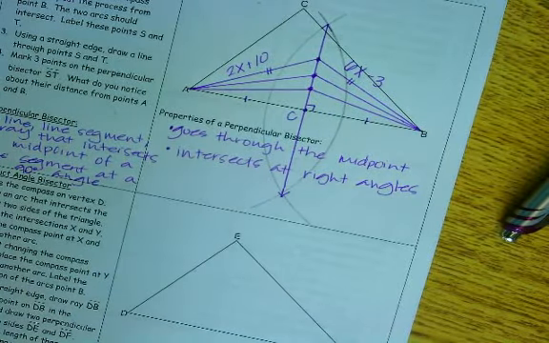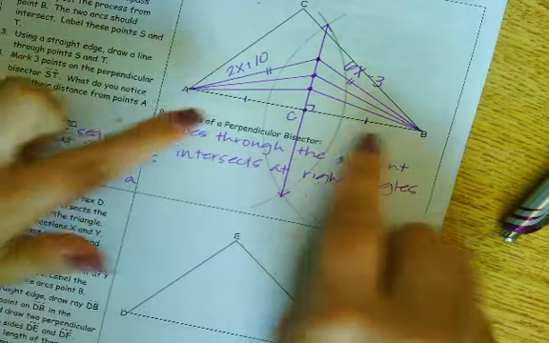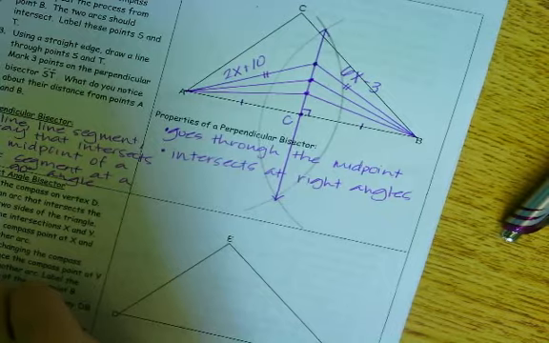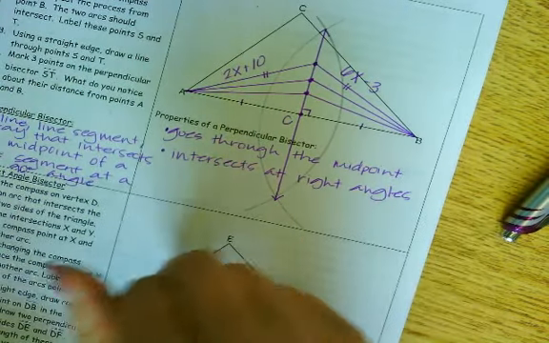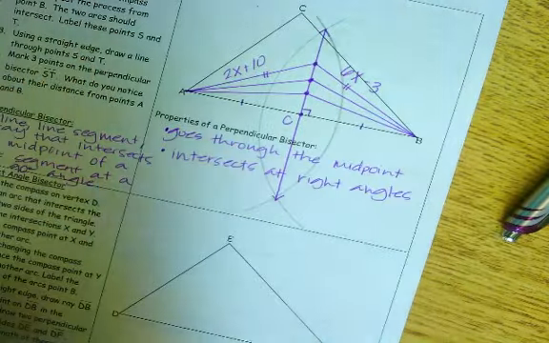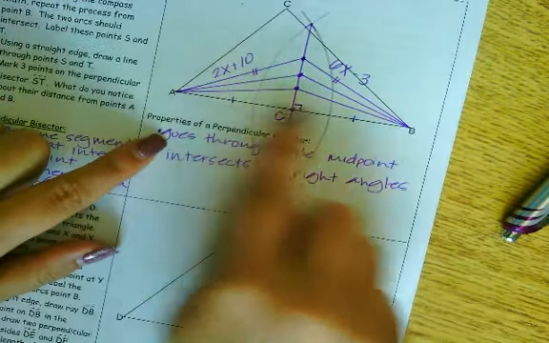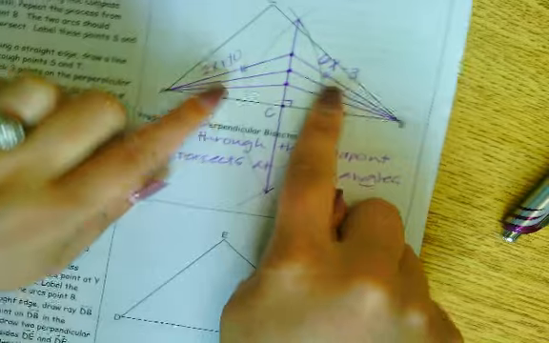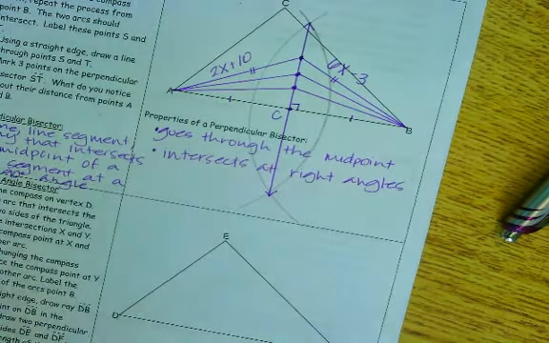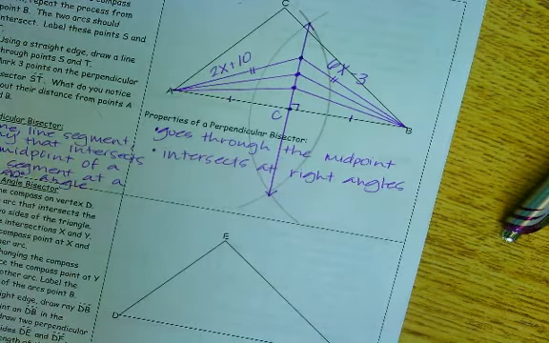So they may only give you the fact that, they might say, analyze this picture, ST is a perpendicular bisector through the midpoint C, okay? And none of these would have congruent markings. You would have to know through your vocabulary that it's going through the midpoint and that it's a perpendicular bisector, so all of the points on the bisector are equidistant from the angles.